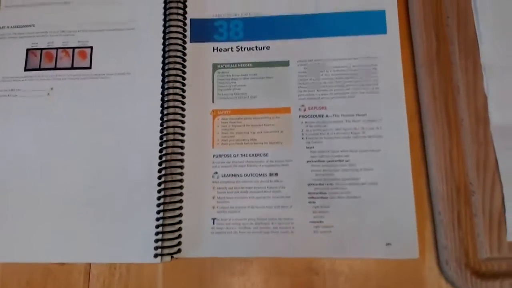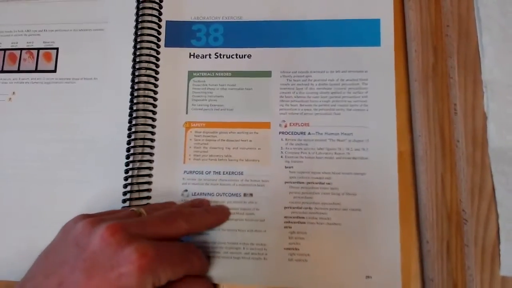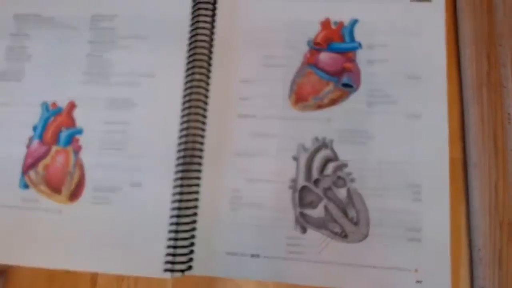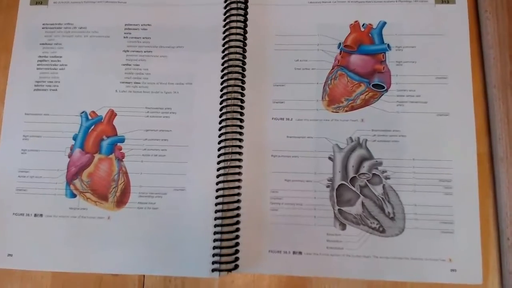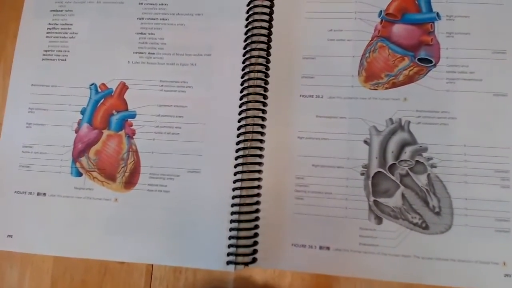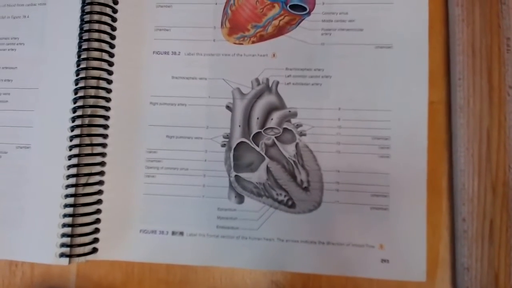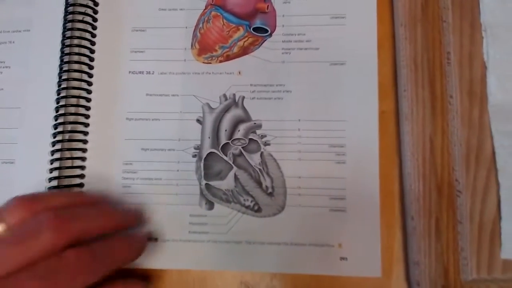In the lab book, exercise 38 is entitled Heart Structure. And had we been meeting, we would have gotten together and done probably some sheep hearts or some pig hearts or some deer hearts. And so these are, again, very, very good diagrams for you to look at. You should be able to label this frontal section of the heart with the various chambers and valves and so forth.